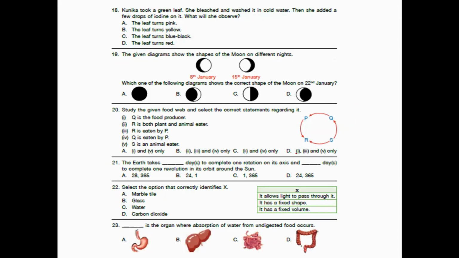Now coming to question number 18. Kunika took a green leaf. She bleached and washed it in cold water. Then she added a few drops of iodine on it. What will she observe? As she has taken a green leaf, it is evident that starch will be present in the green leaf. Correct? And if starch is present and we add iodine, what will happen? In the presence of starch, iodine turns blue-black. So the correct option is option number C. That indicates that the green leaf contains starch.